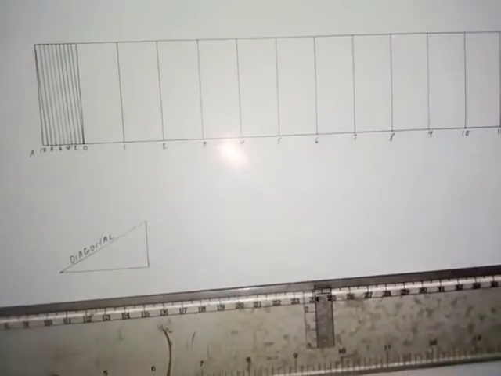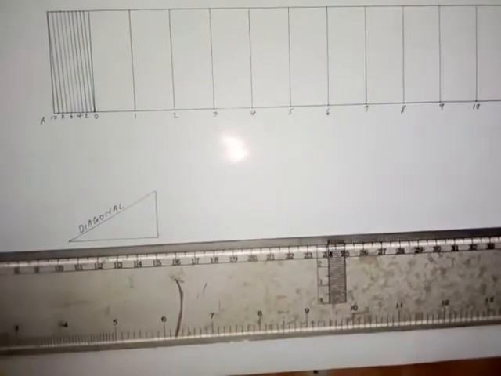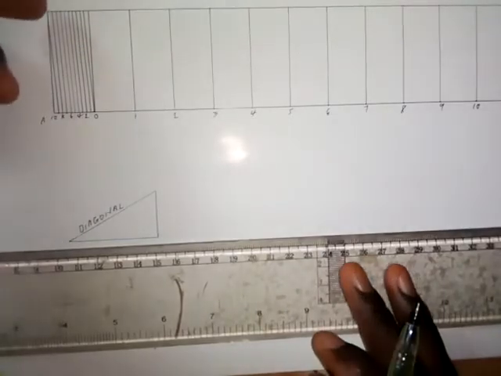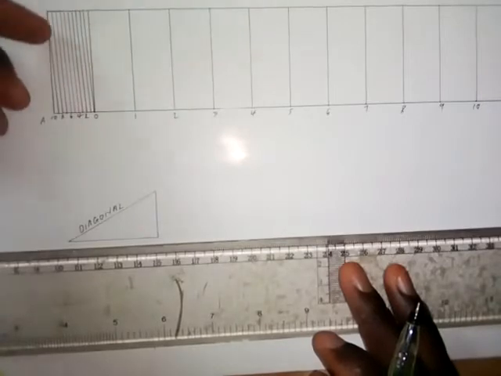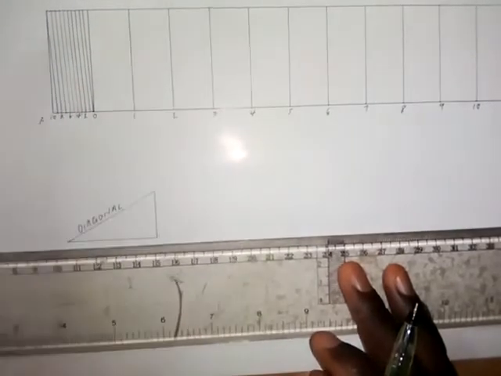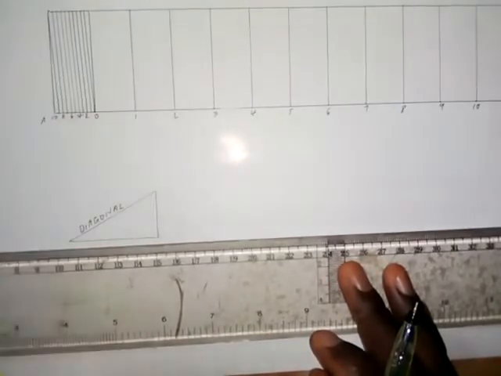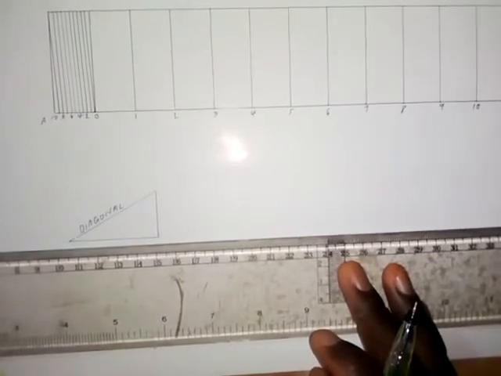Now, where are we going to put the centimeter unit? What you are going to do is divide the width of the rectangle into 10 equal parts so that each one of them will be equal to 1 centimeter.